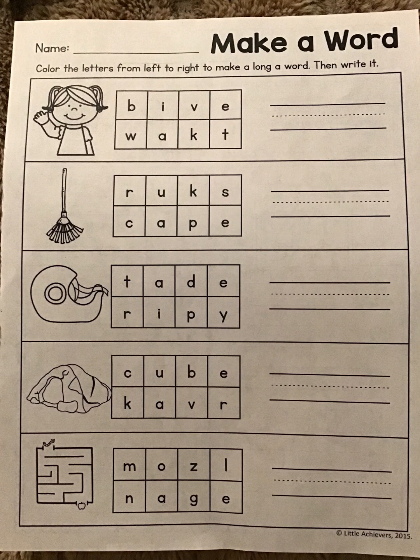Today we are working with long A, silent E words. The instructions at the top say, color the letters from left to right to make a long A word. Then write it. Looking at our first picture, I can see a picture of a girl wave at me. So I'm going to find the boxes with the letters that spell wave.